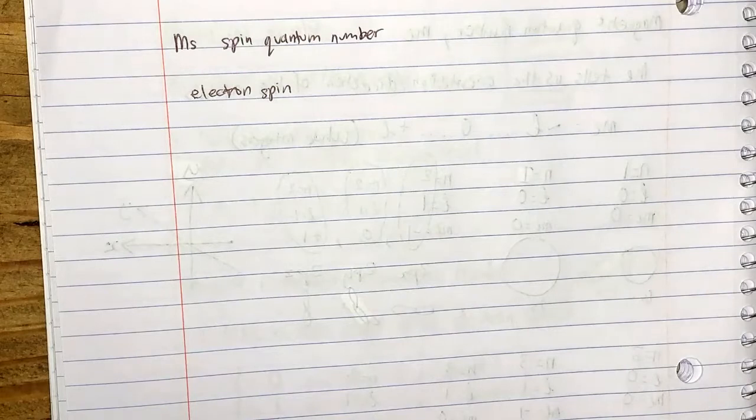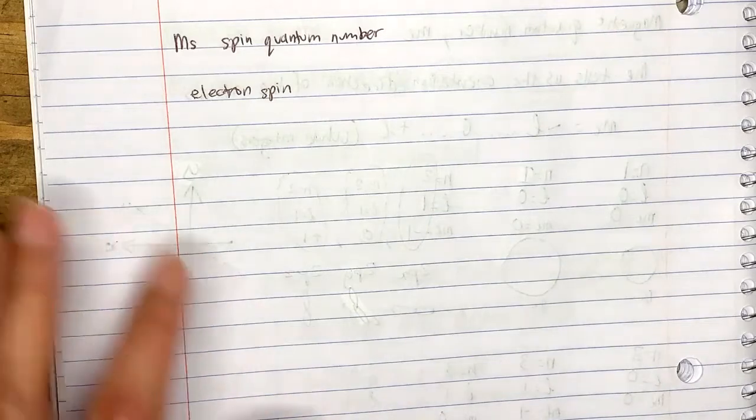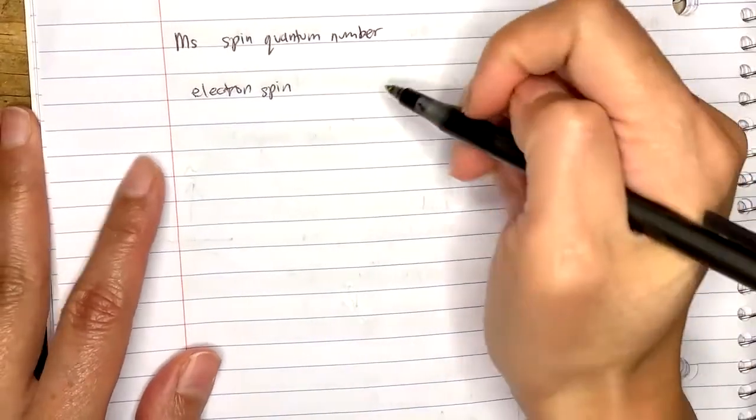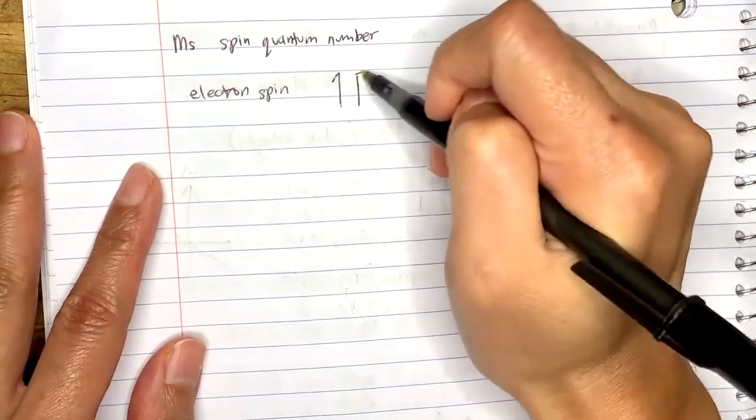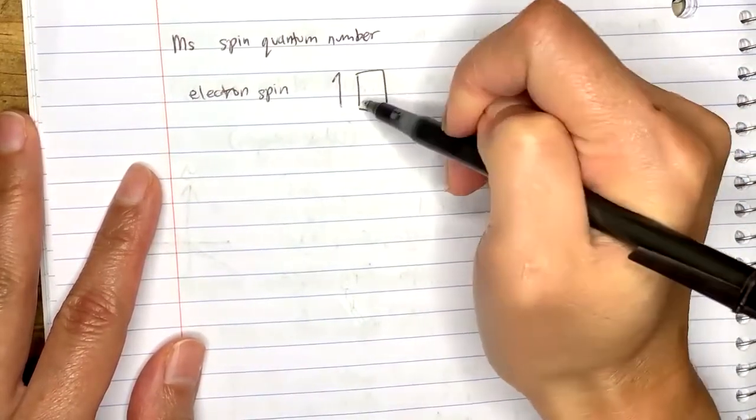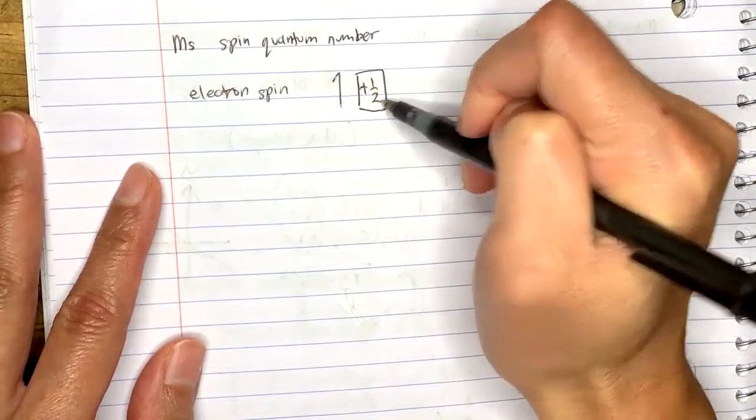When we talk about filling electrons, there are rules where you can put 2 electrons in an orbital, and when you fill it up, there's spin up and spin down. Spin up looks like this, an electron pointing up, and for this one ms will be plus half.